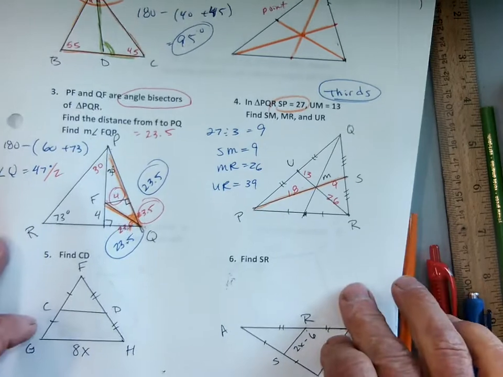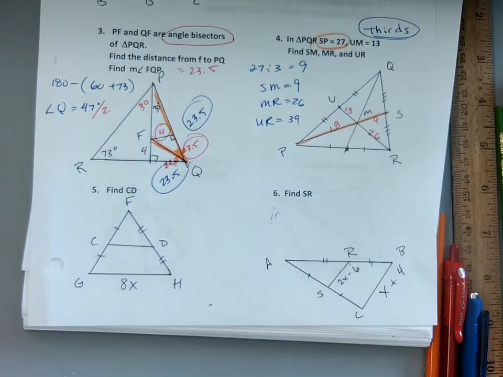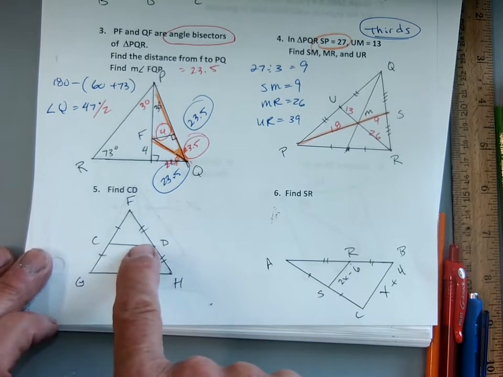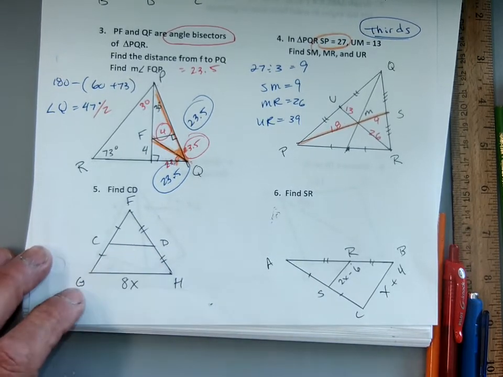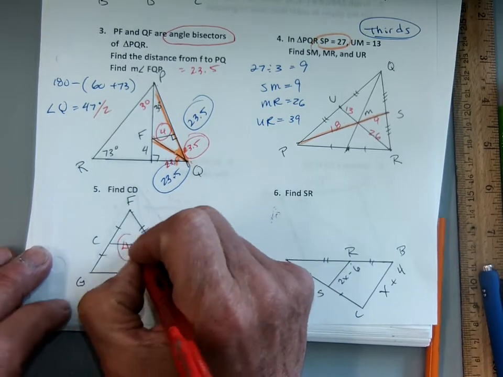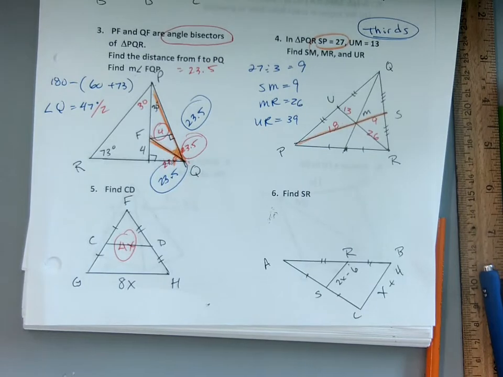All right, let's take a look at number 5. So CD, if this is 8x, this is half as big. Remember that? This is the mid-segment, so this is just going to be 4x. I don't know what x is, so it's just 4x. I wish I knew what x was, but that's it. Just half as big.